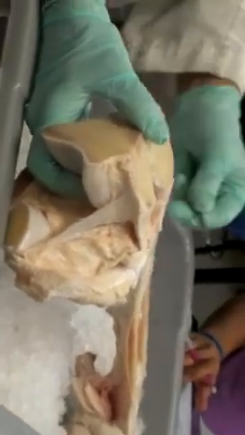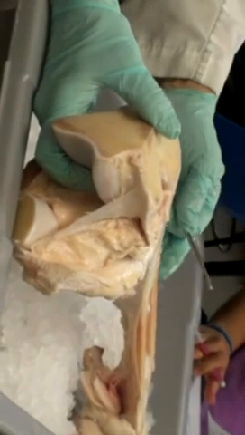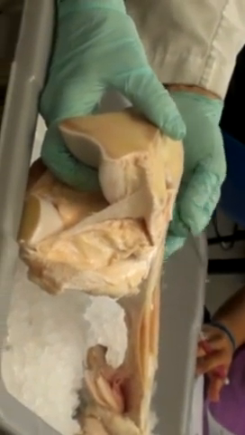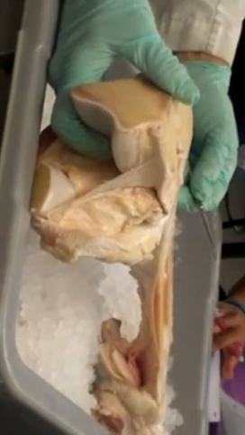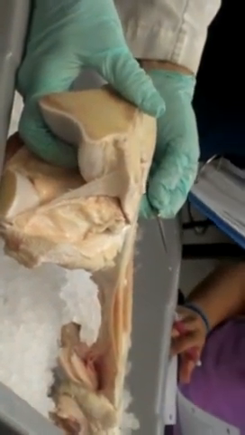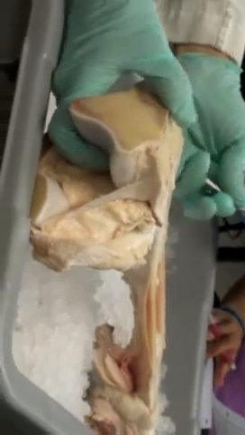So I put a paper towel in there and I say, name what would fill the space the paper towel is in. You say synovial fluid. What produced that synovial fluid? Synovial membrane. The synovial membrane. And that I can put a pin in.